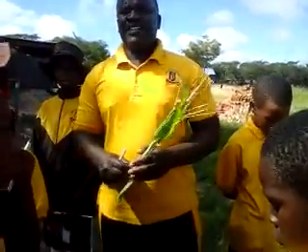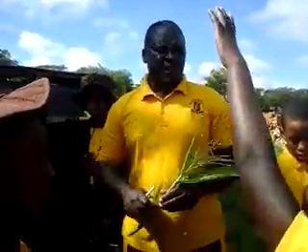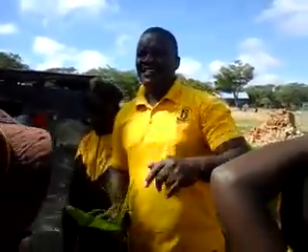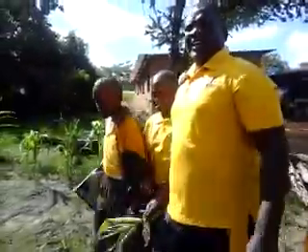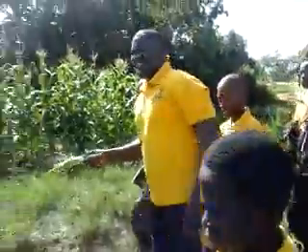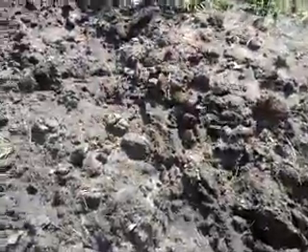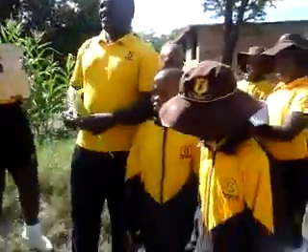There are different varieties of maize. Who knows any of the maize varieties? Variety means different types of maize. Red maize. Okay, this variety here is called SC513 OMBZ. It's a Sitco variety.